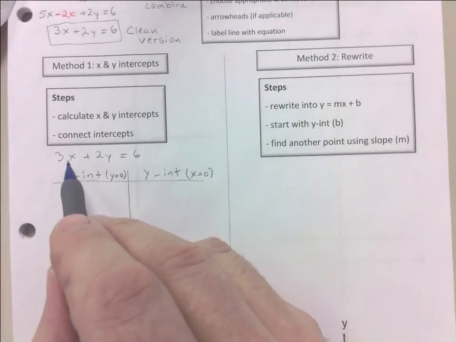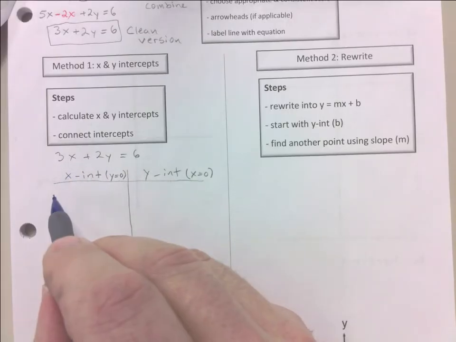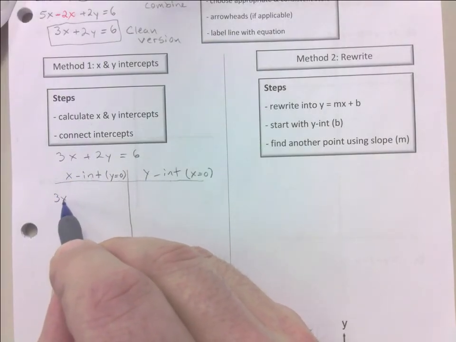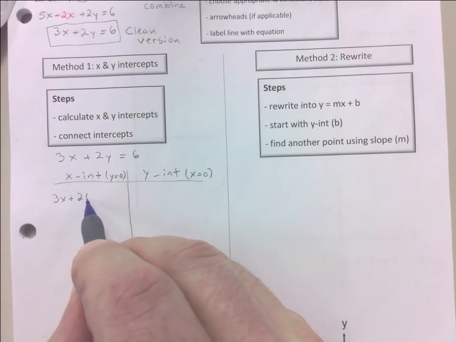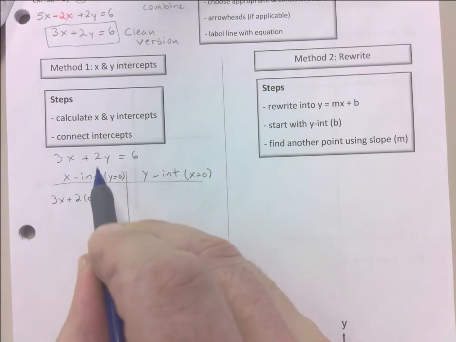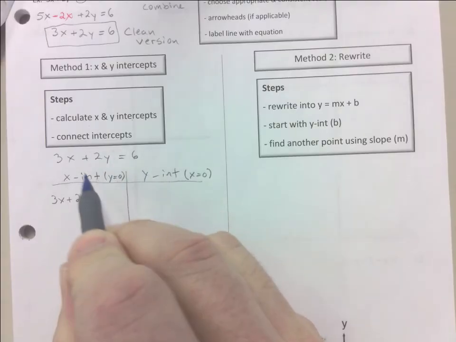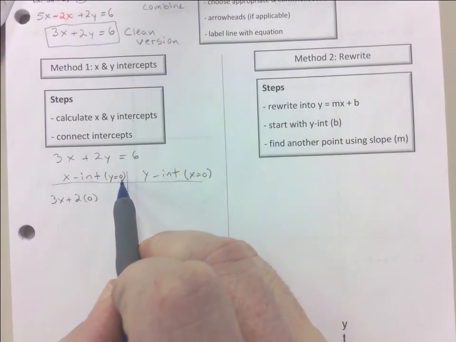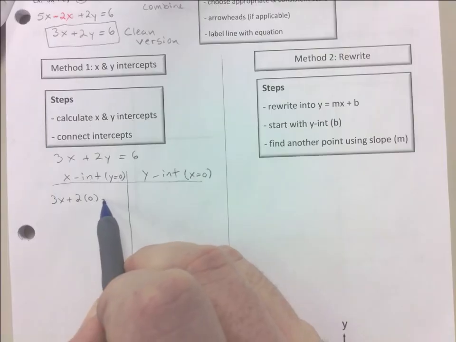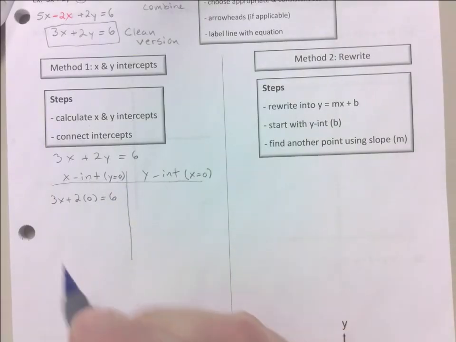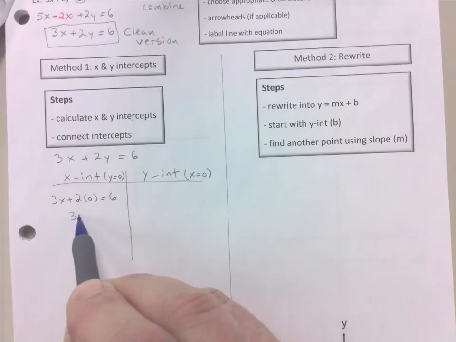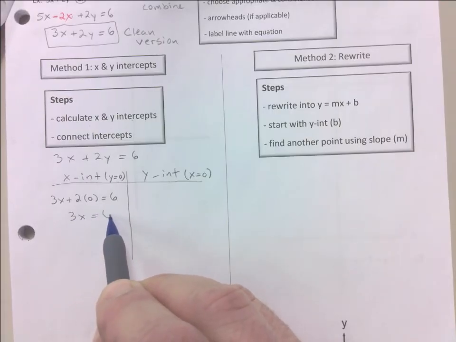So for the x-intercept, I take 3x plus 2y. Remember, this is the equation we're working with. Y is now 0, and that's supposed to equal 6. That is really 3x is equal to 6.